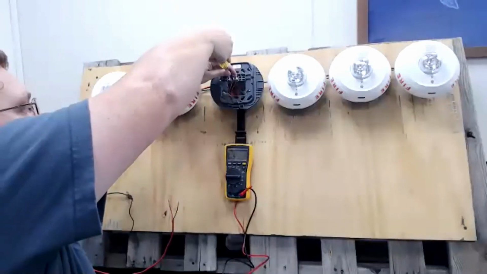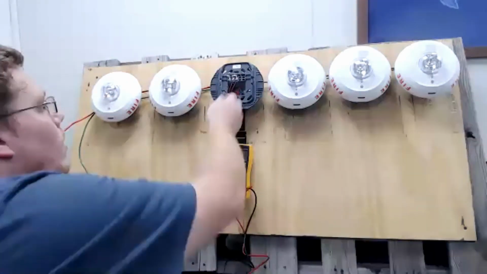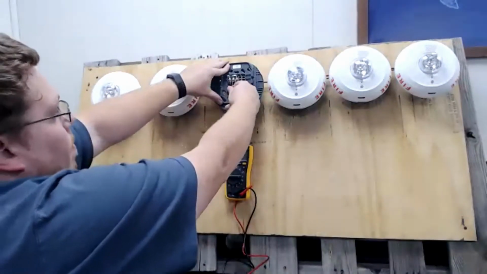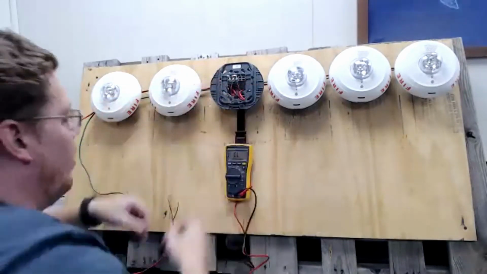All right, so I've gone to my center device and I've got my wires here. So what I'm going to do is take them off real quick so I can get to where I can work with them. Try not to knock this display board over on my head.